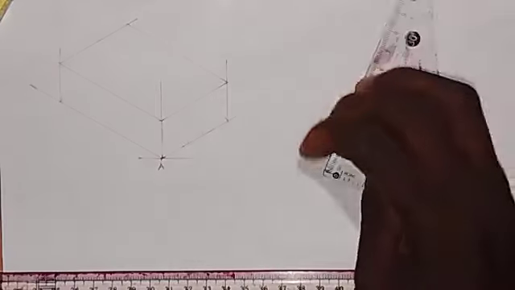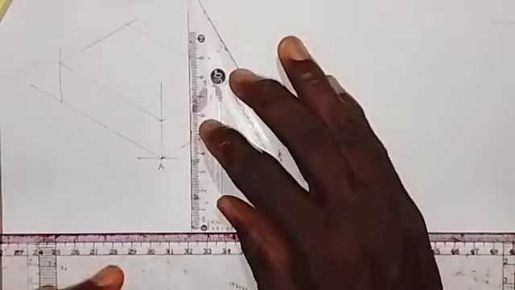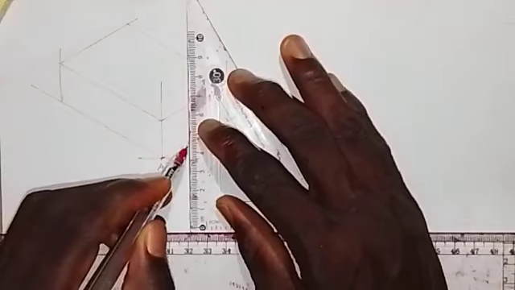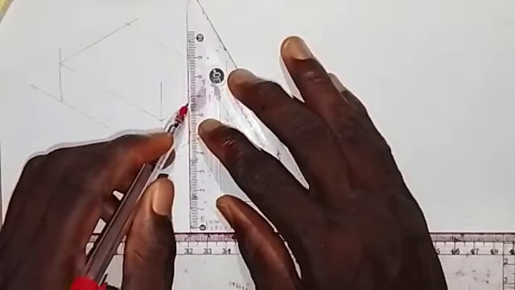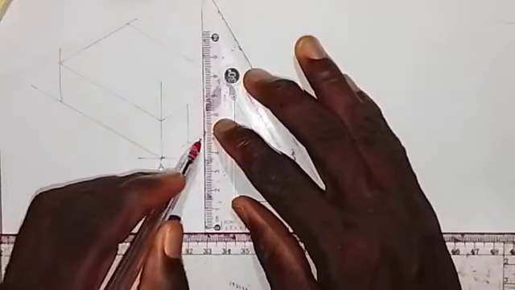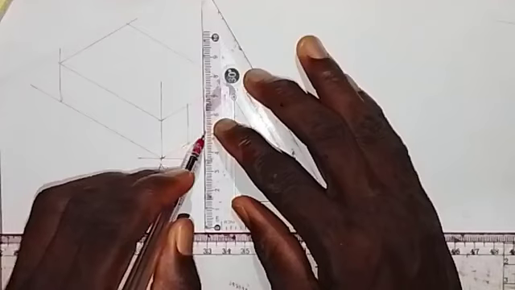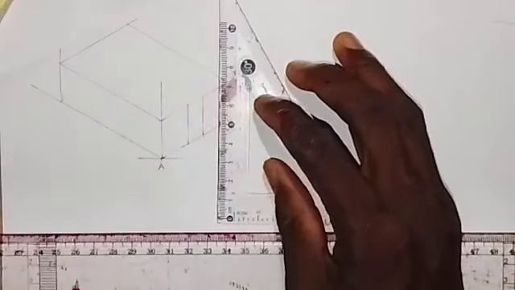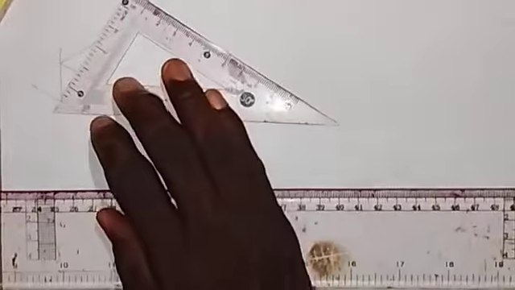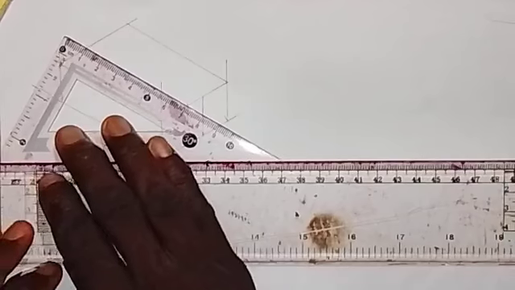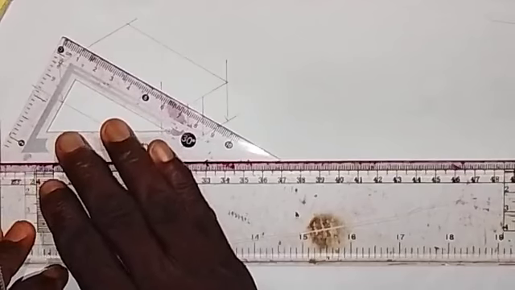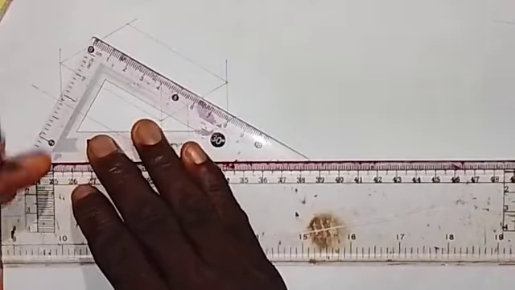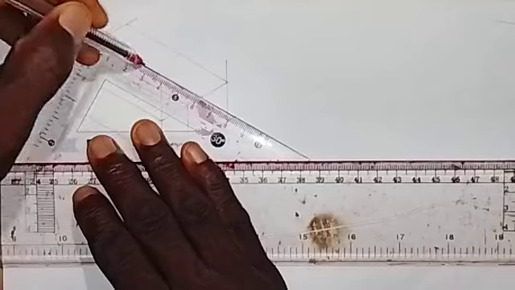But first of all, let us come to this point here where we have this 10. So draw a vertical line up from this point, take a vertical line up like this, okay? Then come to this point here, also take a vertical line up, so from this point to touch this line, okay? Then the next thing that we are going to do is we take the set square, setting it at this point here, okay? So where this line touches, we draw a line in this direction, and then you come to this point, you also draw a line in this direction.